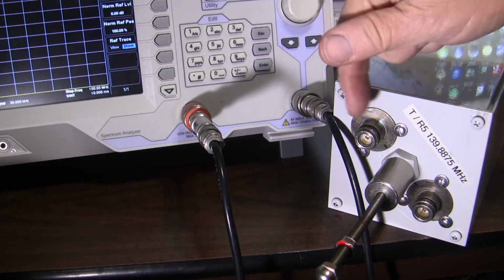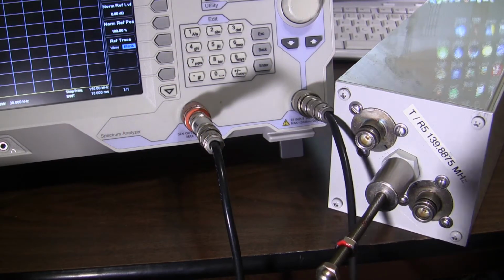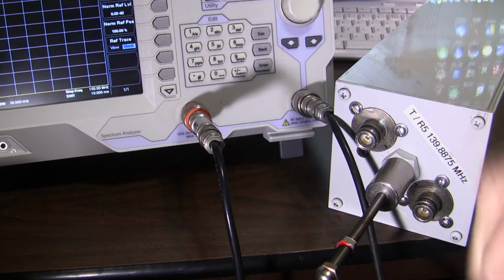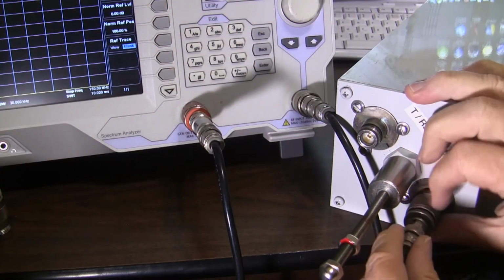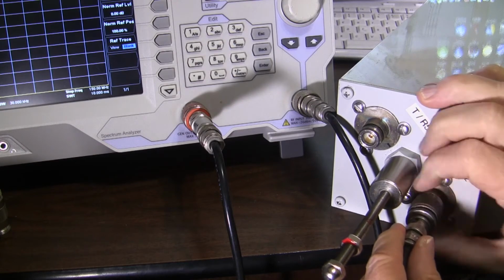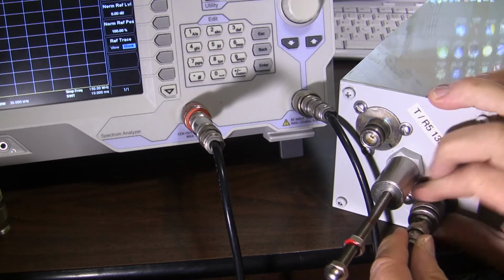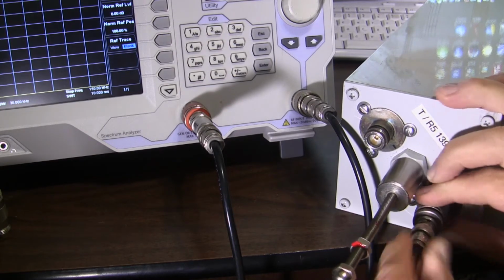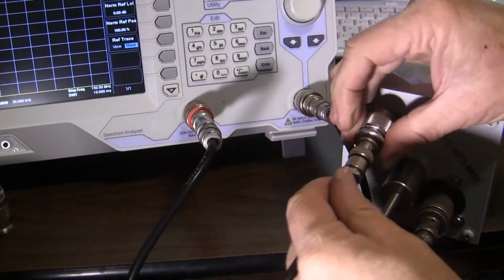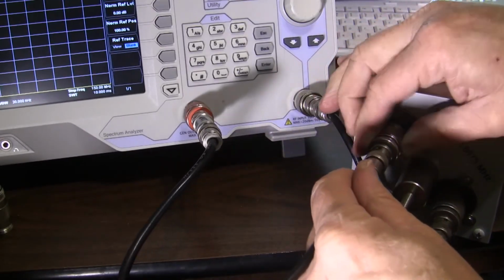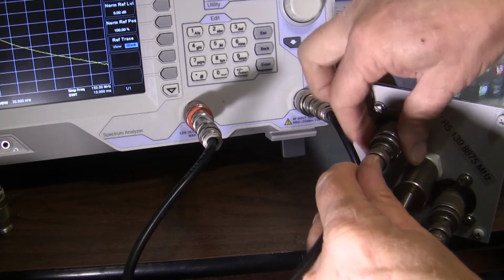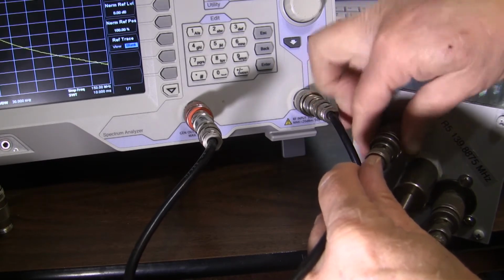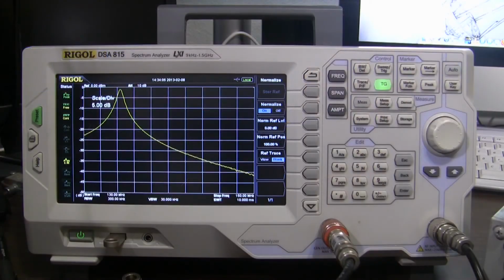This is the top of the cavity that we're going to use, and this will be the input to the spectrum analyzer. I don't need that anymore. Put this here. And I'll put this here. And you can see our curve on the display here.